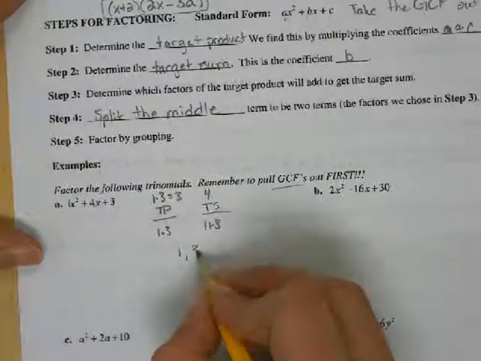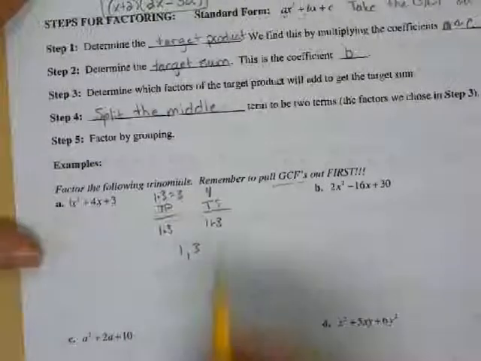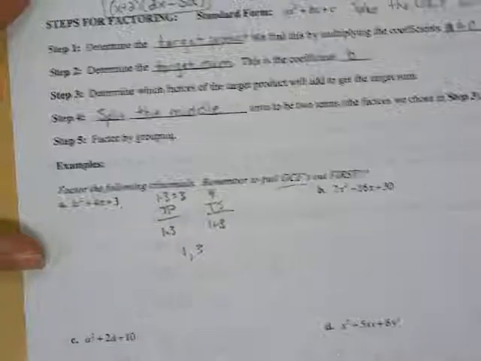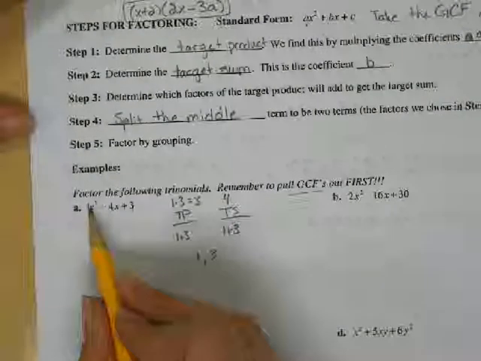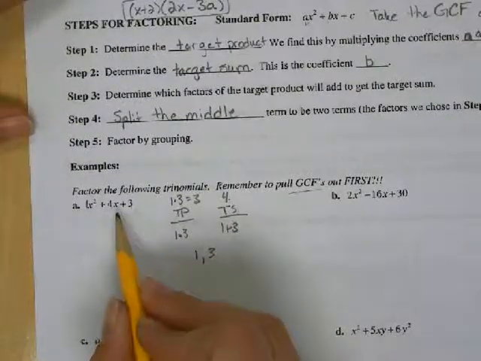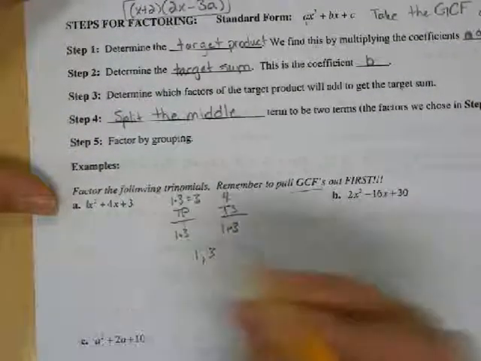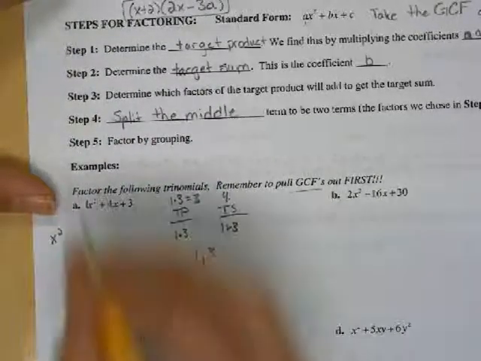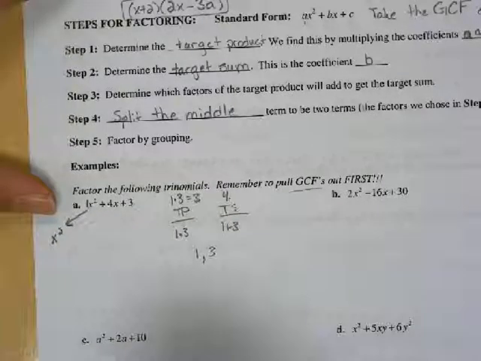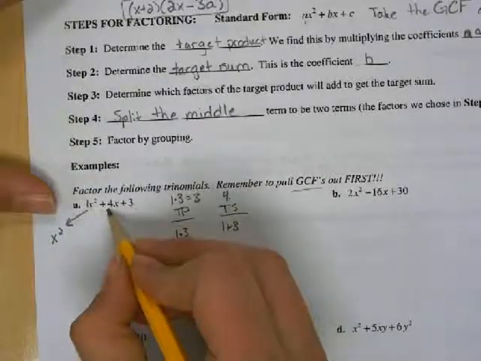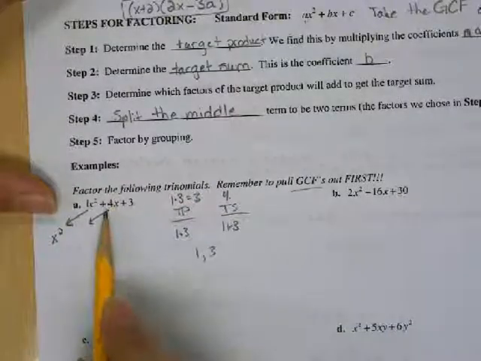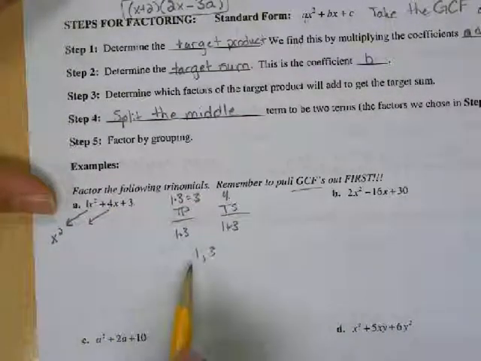1 and 3. So these become my split the middle terms. What do I mean by that? Well, when we look at this, our first term is going to drop straight down, x squared. That's this term right here. Our middle term, we're going to split, hence the words split the middle. So instead of 4x, I'm now going to use these two numbers.